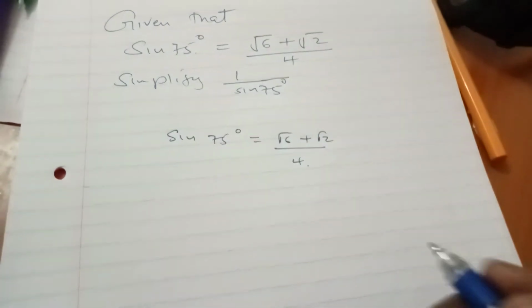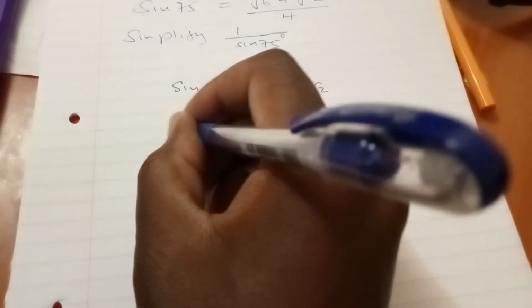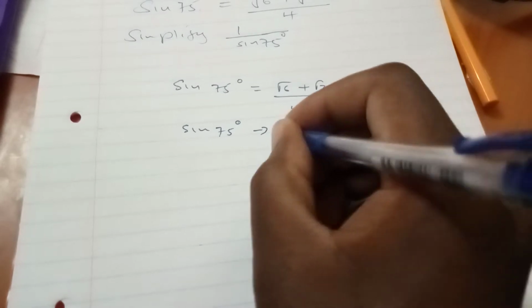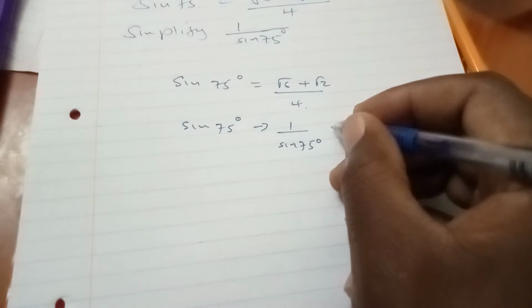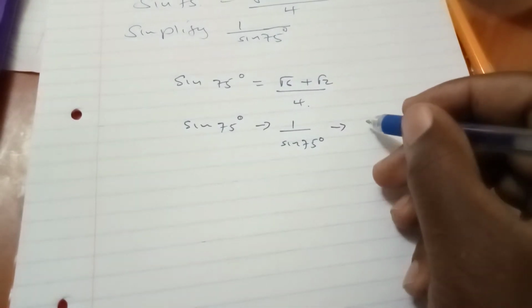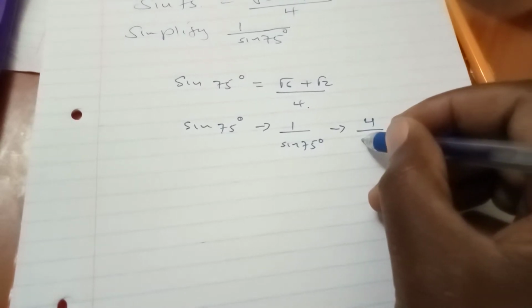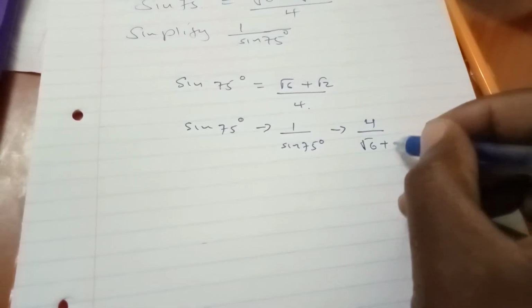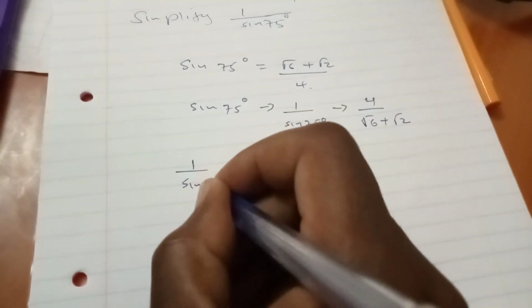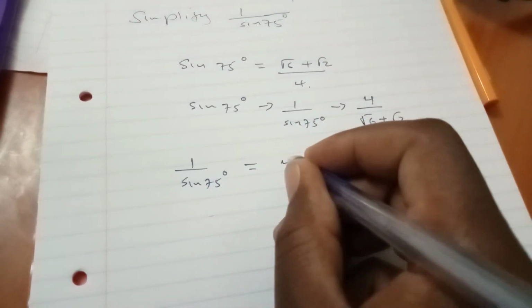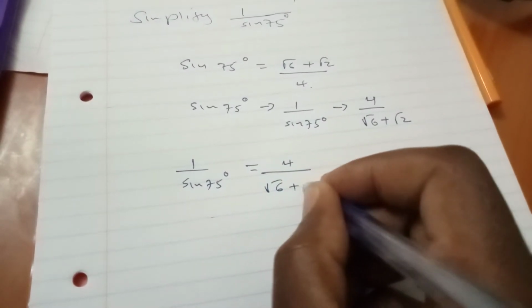And then we take the reciprocal of that. So the reciprocal of sine of 75 is equal to 1 over sine of 75 degrees. And so the reciprocal of this number here is going to be equal to 4 over square root of 6 plus square root of 2. So it goes without saying that 1 over sine of 75 degrees is equal to 4 over square root of 6 plus square root of 2.